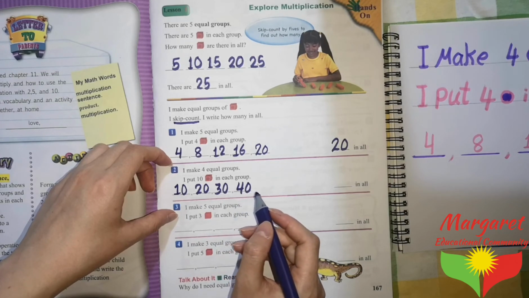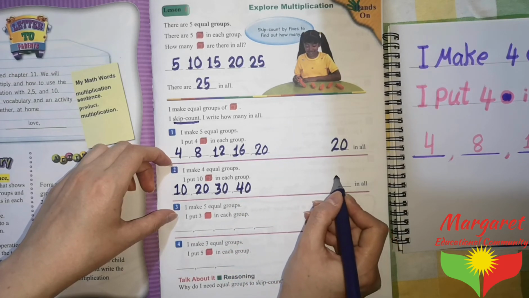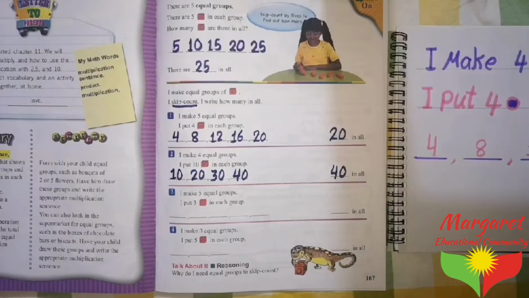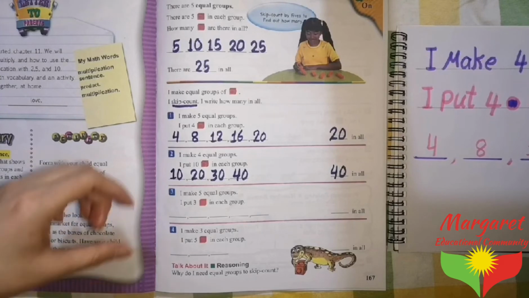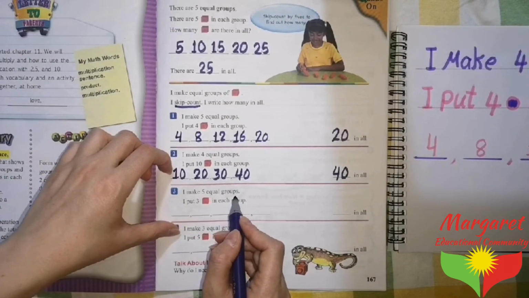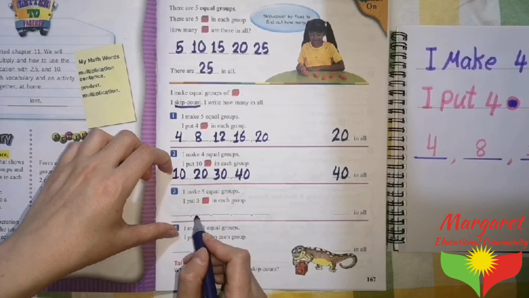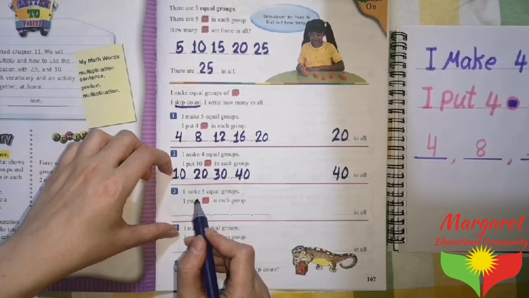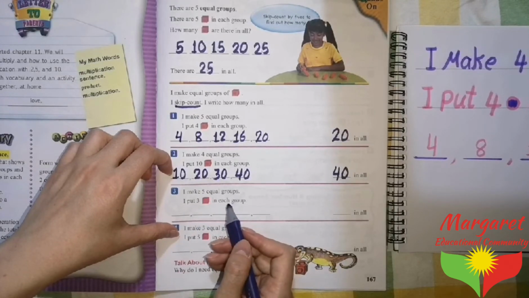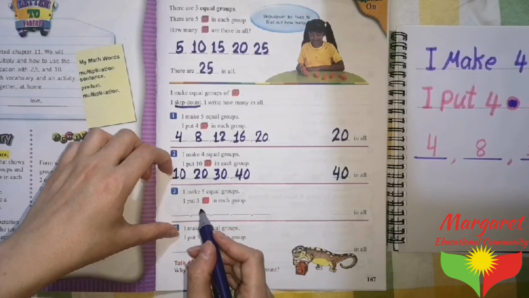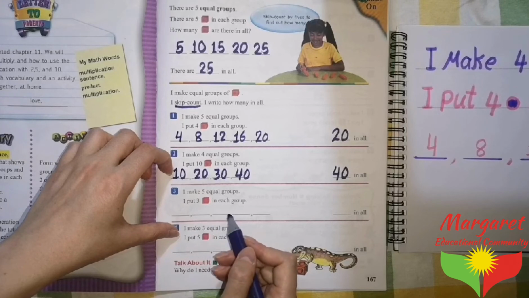So we have 40 cubes in all. Then we have number 3. I make 5 equal groups. 1 group, 2 groups, 3 groups, 4 groups, and 5 groups. So 5 the number of equal groups. So we are going to contain 3 cubes in each group.